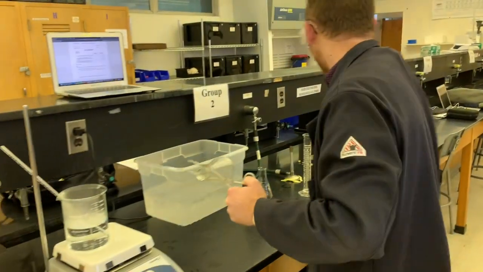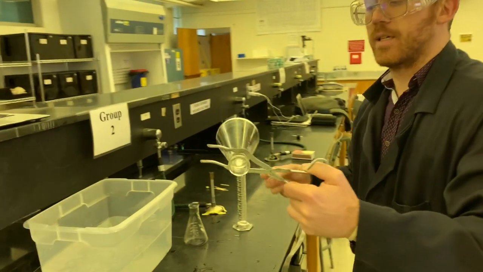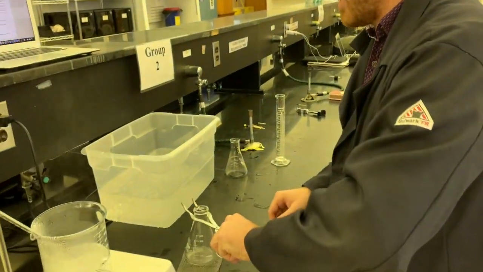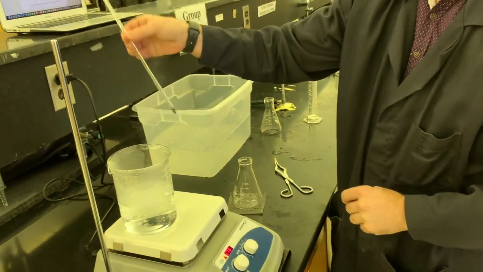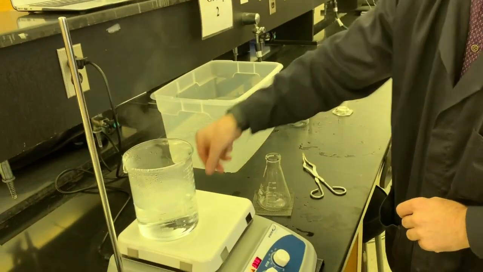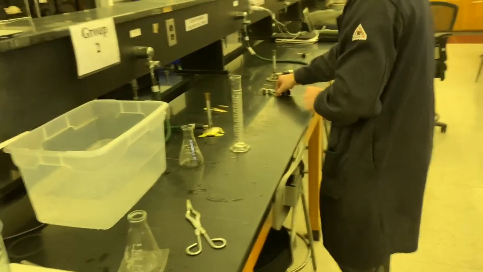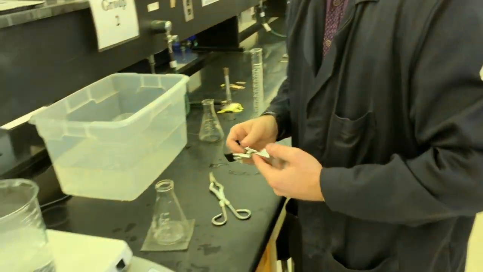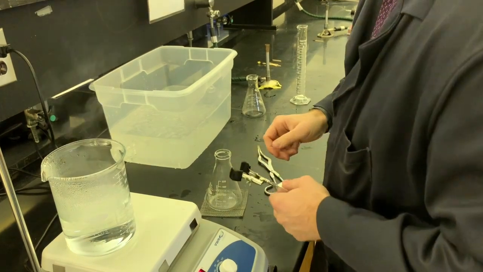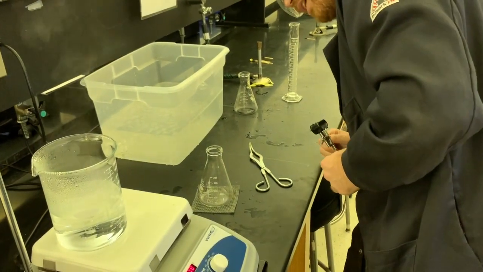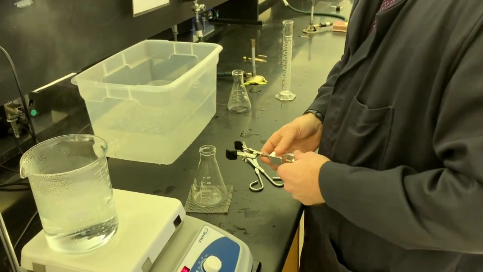So what we're going to do once we have our flask heated up is sit it down for a second, and we're going to go to our water bath, which we've heated beforehand, and place this flask in a clamp. If it's too hot, you might actually burn a little bit of plastic onto that flask.